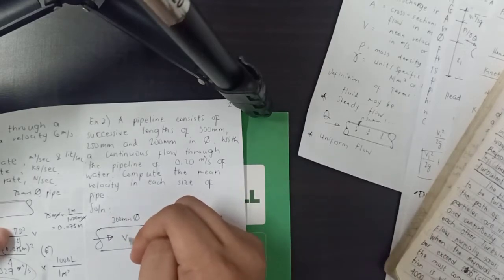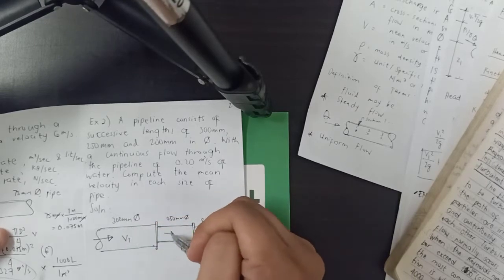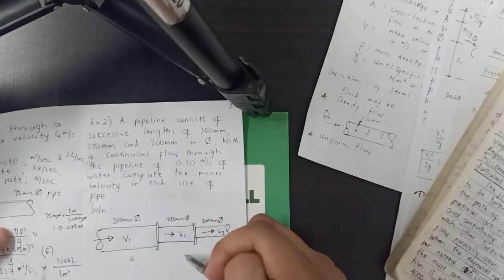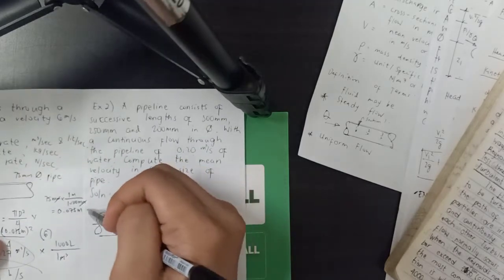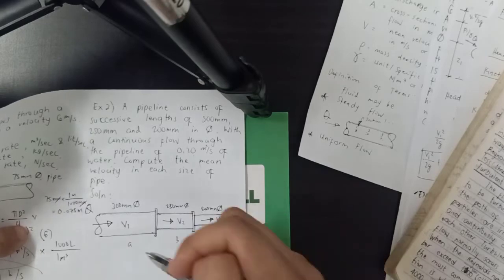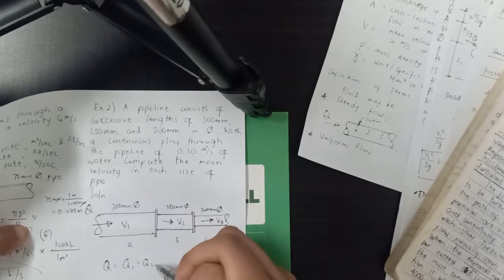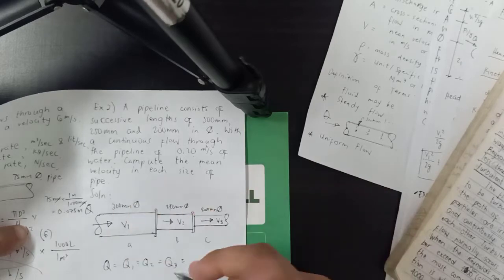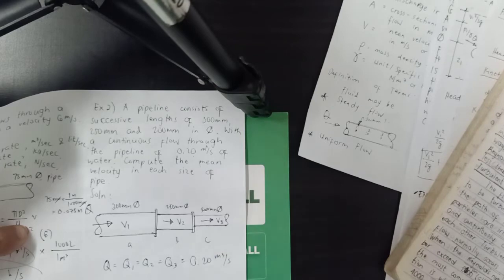Then we find the mean velocity for the first, second, and third diameters: A, B, C. Since we have the continuity equation, Q is equivalent for Q1, Q2, Q3, wherein it is 0.20 cubic meter per second, right?